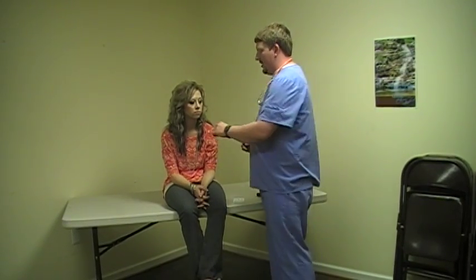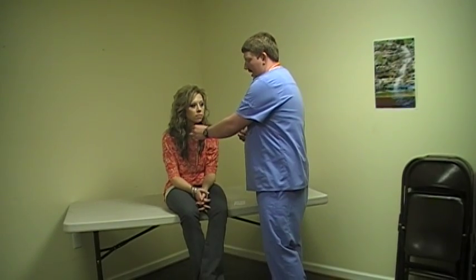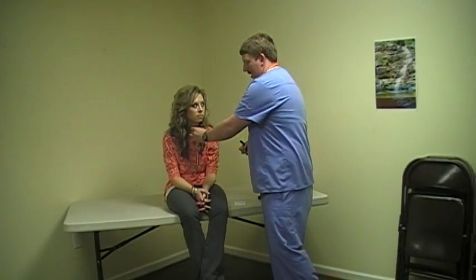Next thing we do is we palpate the trachea. To do that, you just have the patient extend their head just a little bit forward. You're looking for any deviated parts of the trachea, and you would also palpate the thyroid for any enlargement there.